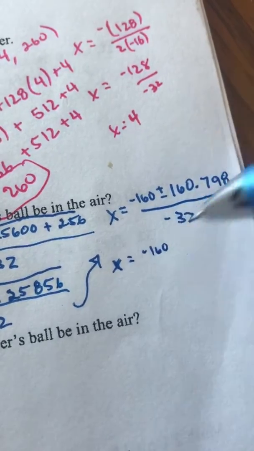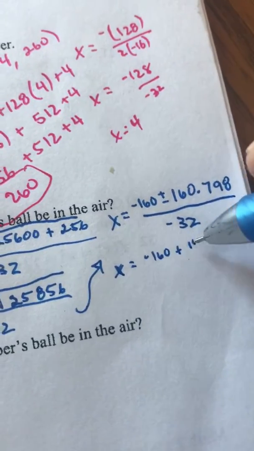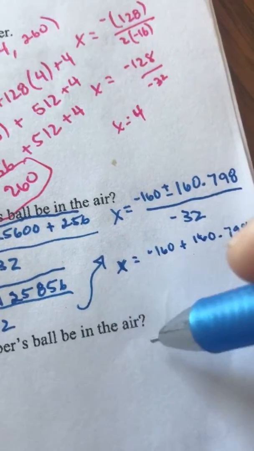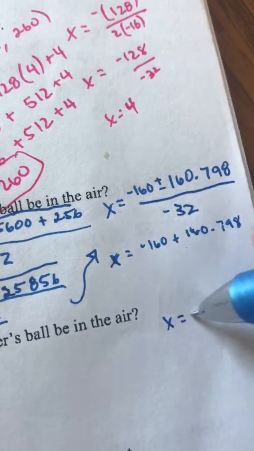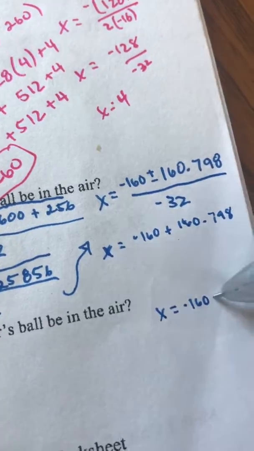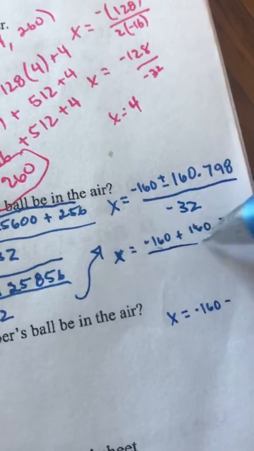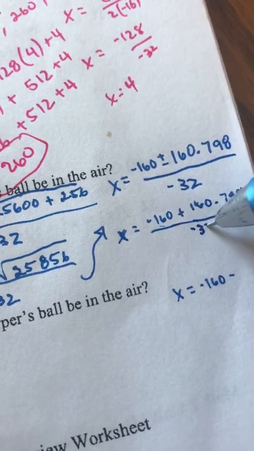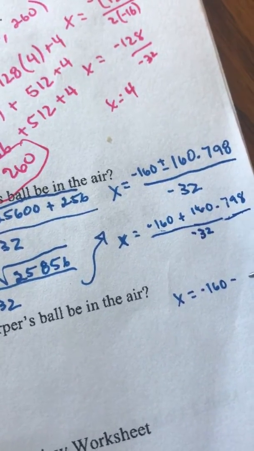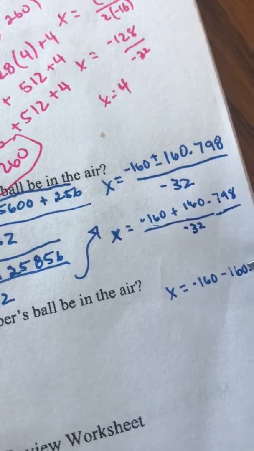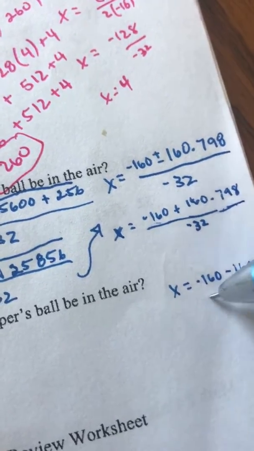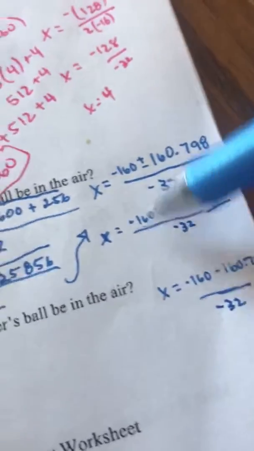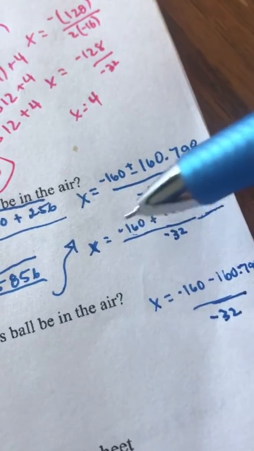So I have negative 160 plus 160.798 divided by negative 32, and then x equals negative 160 minus 160.798 divided by negative 32. I know the first is not going to be my answer because when I do this, I get really close to 0.